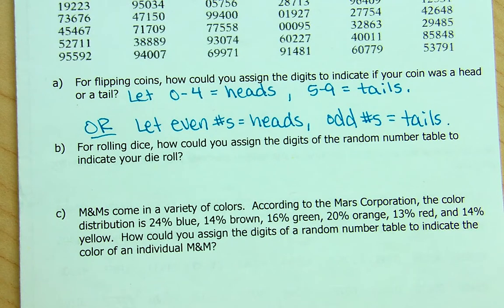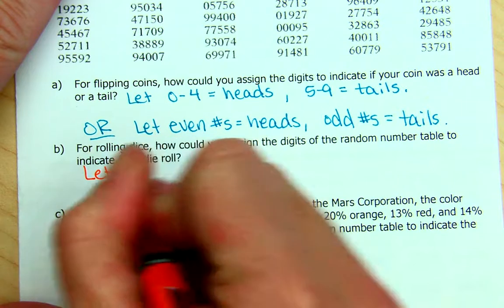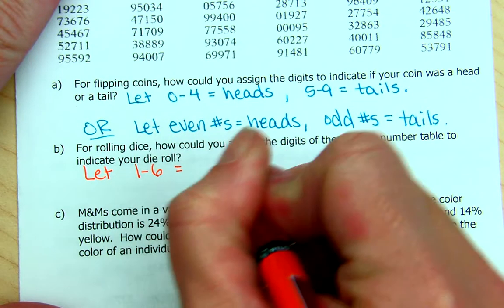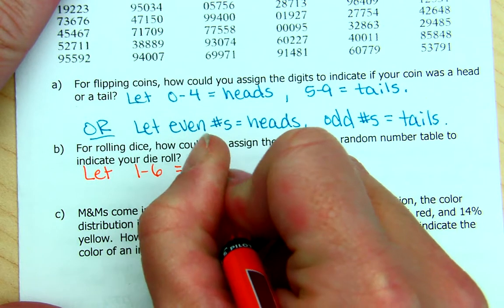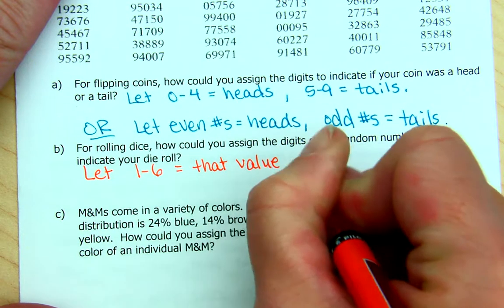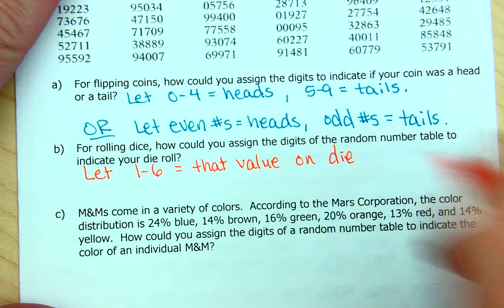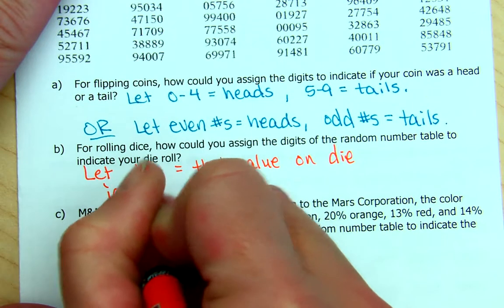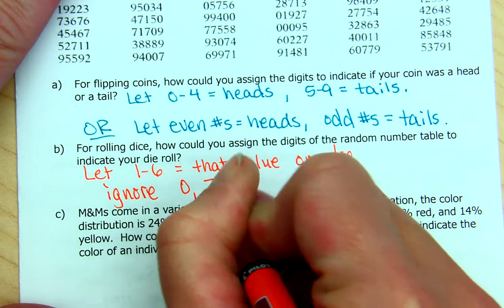So remember, you don't have to assign a value to every possible number in our random number table, but you have to say you're ignoring the ones that we're not going to use. So here, you may want to say 1 through 6 equal that value on the die, and then ignore 0 and 7, 8, and 9.